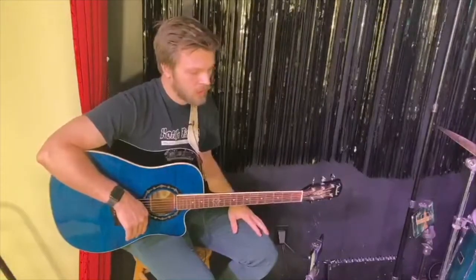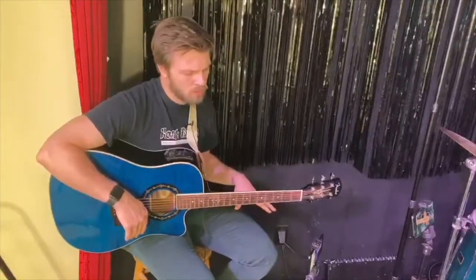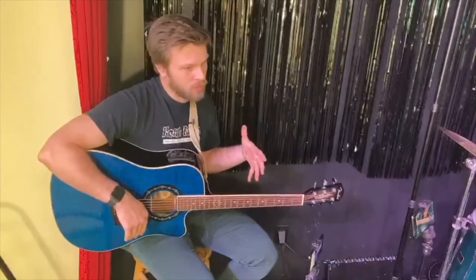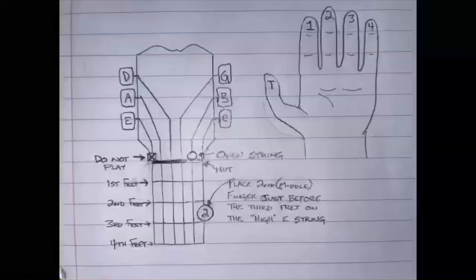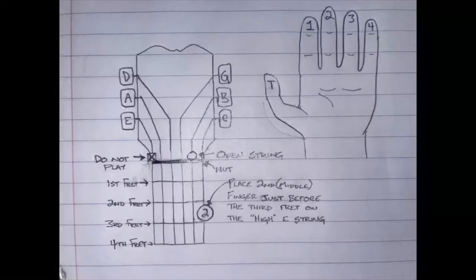So let's first jump into it. I talked about what is a chord, 3 or more notes. Let's talk about how to make a chord, and to do that, let's talk about chord diagrams. Dan, if you could pull up the first slide. The very neatly drawn and artistic rendering of a human hand and a guitar head and neck.